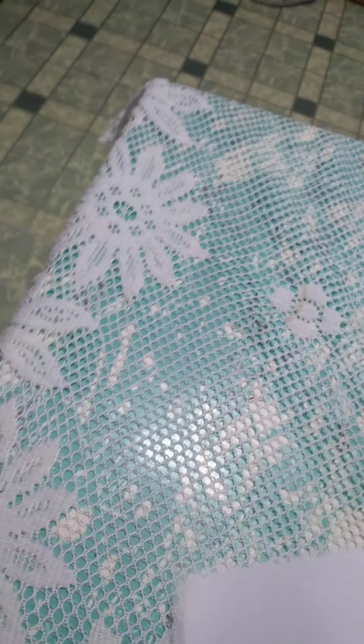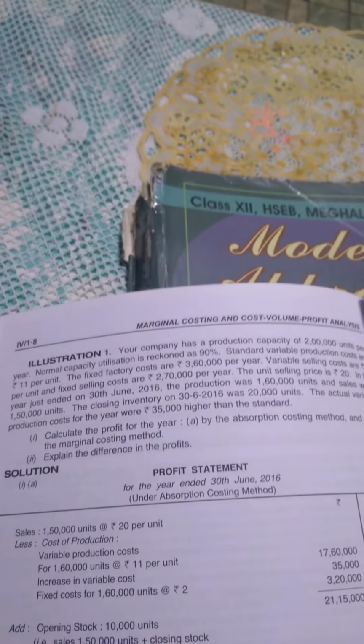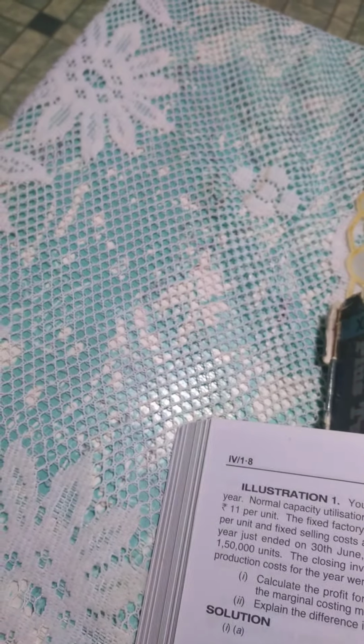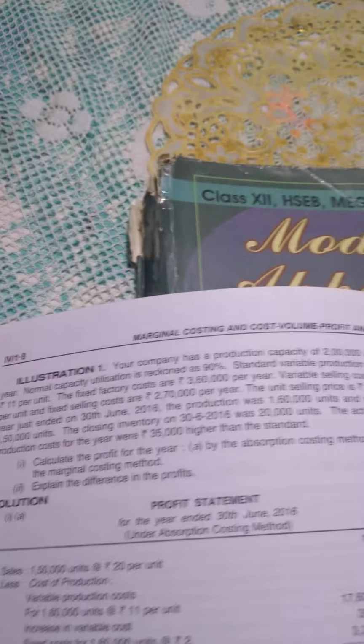So I will begin giving you the solution of this particular problem. How do we do the calculation now? So you understood the problem now. I have already read out the problem to you all, now I will show you how to go for calculation of profit under absorption costing.